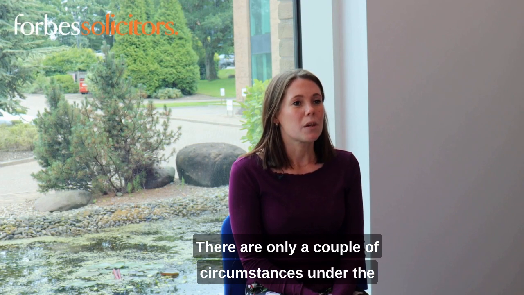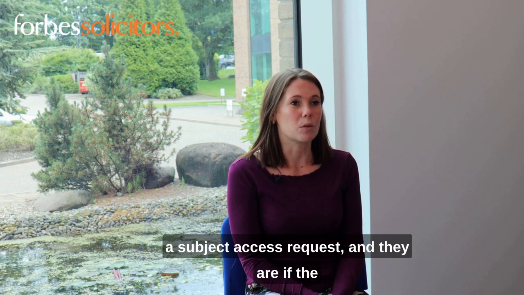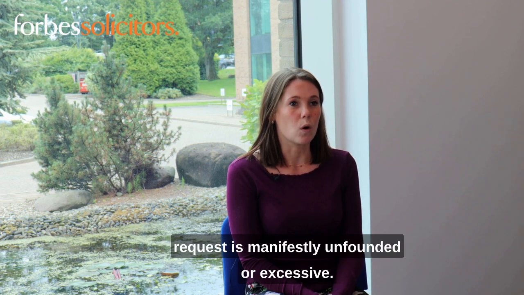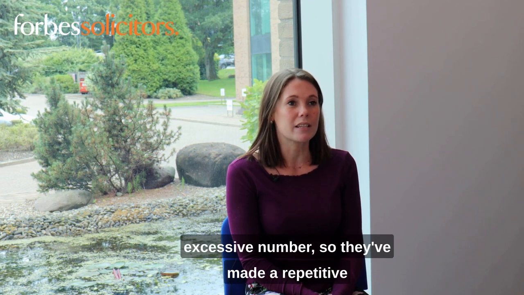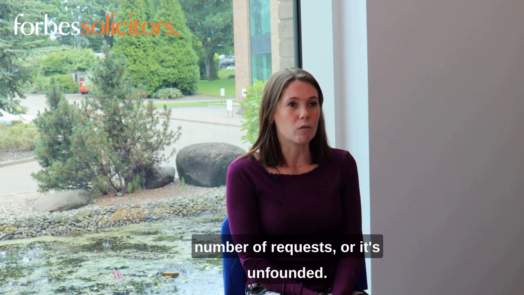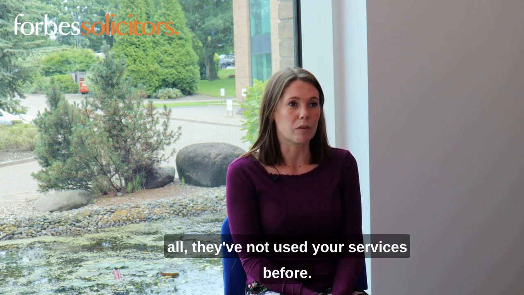There are only a couple of circumstances under the GDPR in which you can refuse to comply with a subject access request, and they are if the request is manifestly unfounded or excessive. So that means if there's been an excessive number, so they've made a repetitive number of requests, or it's unfounded. For example, if there's no justification at all, they've not used your services before.